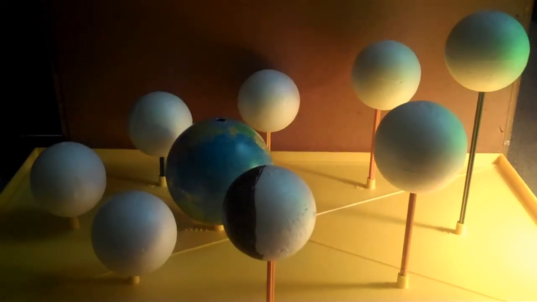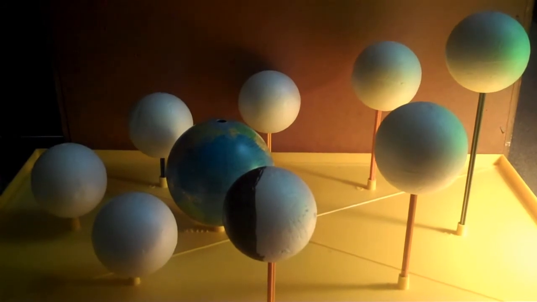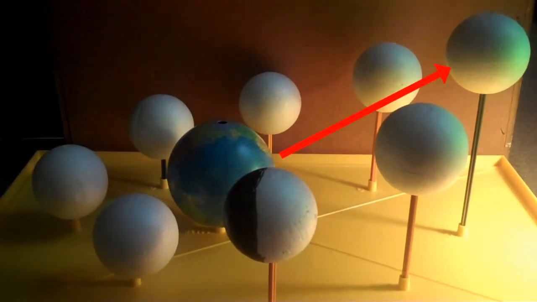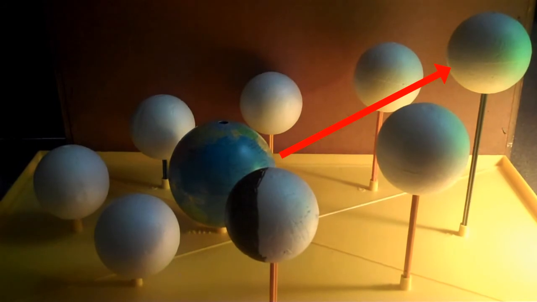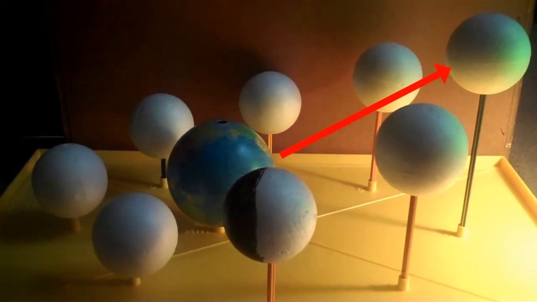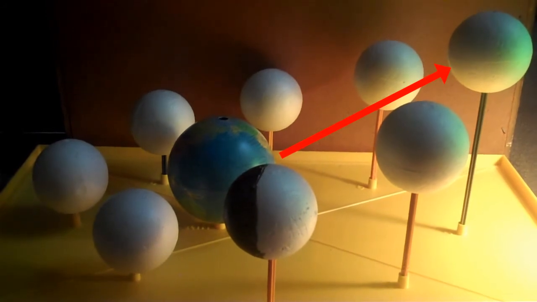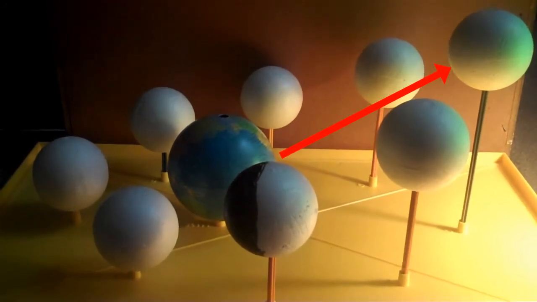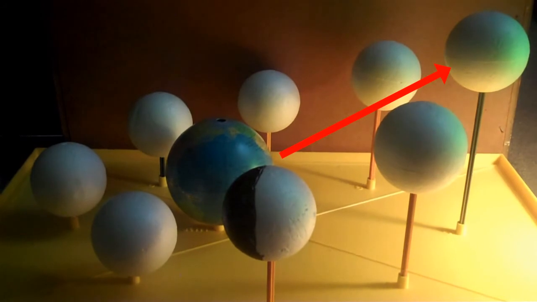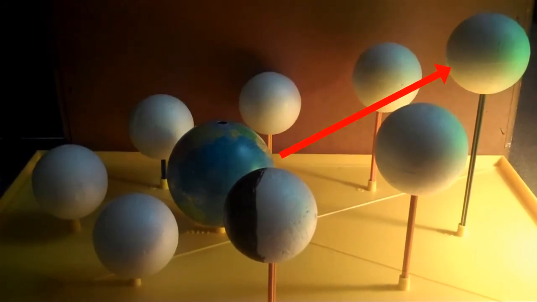So let's refer to our model again. As you can see, the position of the moon is above the Earth. It's not in between the Earth and the sun. If that position of the moon were to go in between the Earth and the sun, only then would we have an eclipse. Ordinarily, when we have a new moon, the moon is still in between the Earth and the sun, but it's above the plane of the Earth and the sun, so it doesn't block the light from the sun.